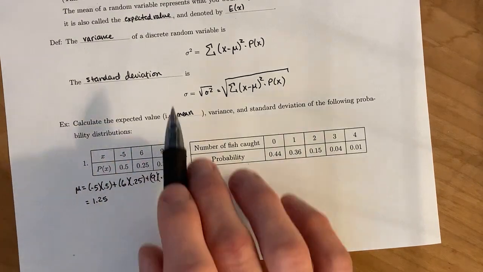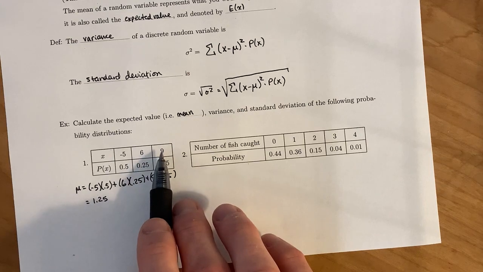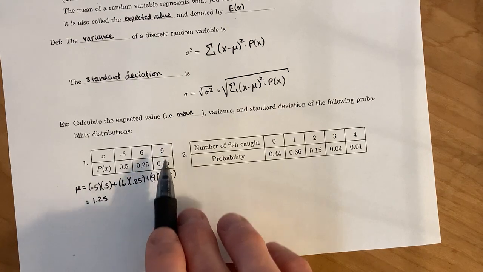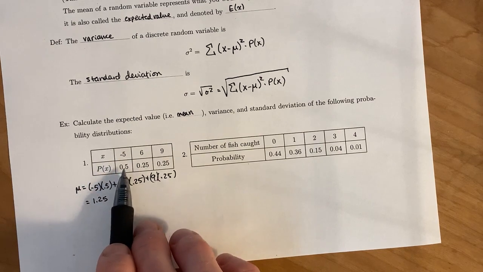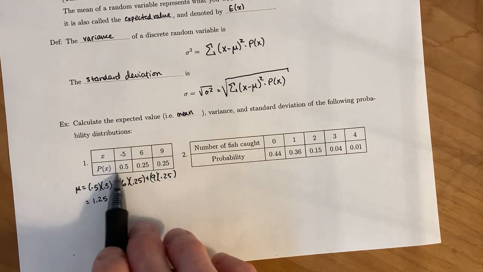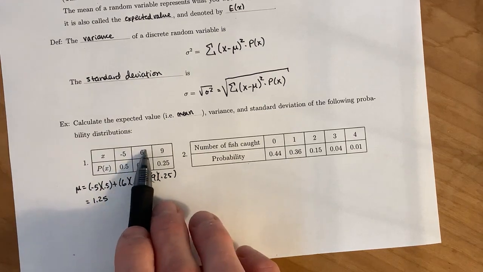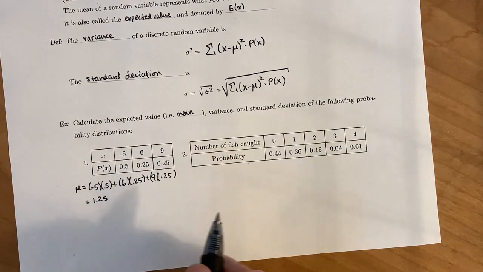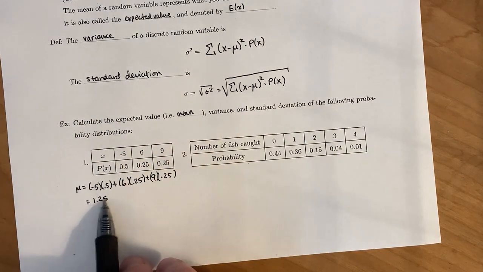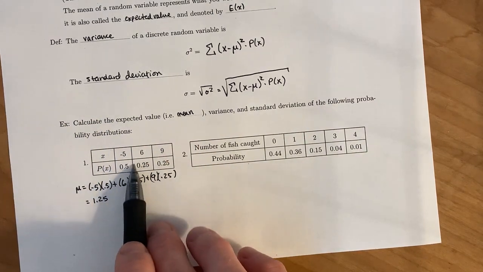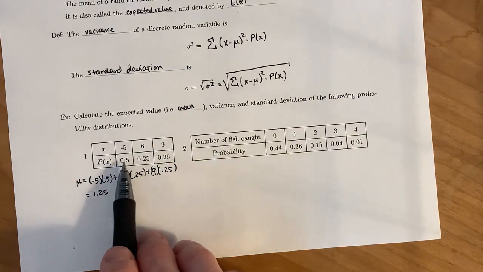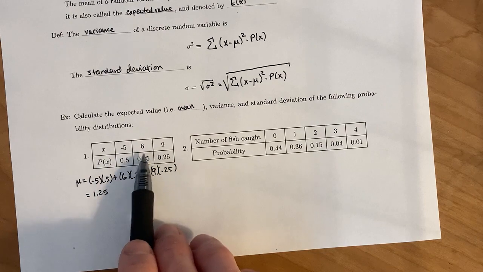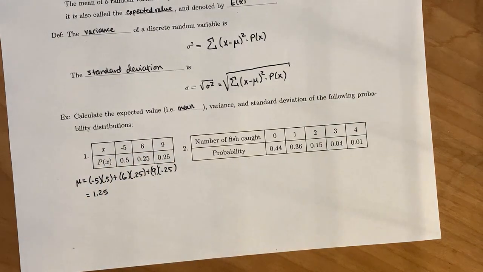And notice that even though 9 is the largest value that we have, it doesn't have a huge probability. -5 has about 50% of the weight over here, and there's only about a quarter of the weight for 6 and a quarter of the weight for 9. And so this 1.25 is kind of right around here maybe. It's not all the way in the negatives, but it's also definitely not pulled all the way up towards number 9.